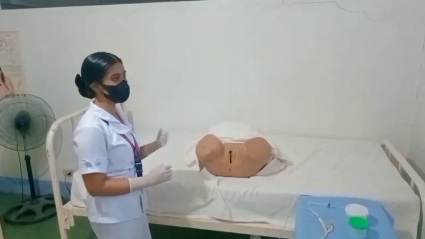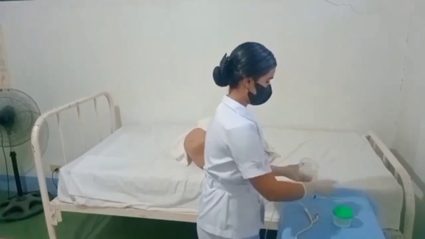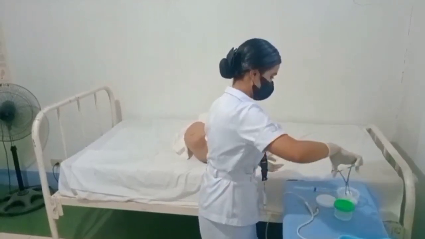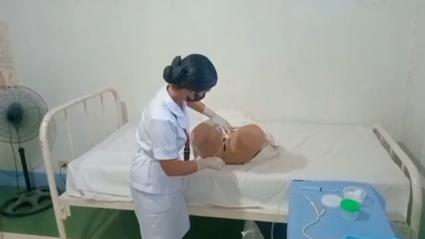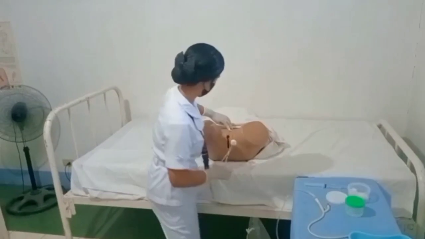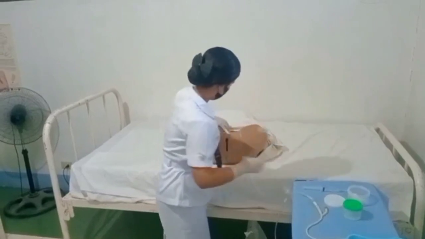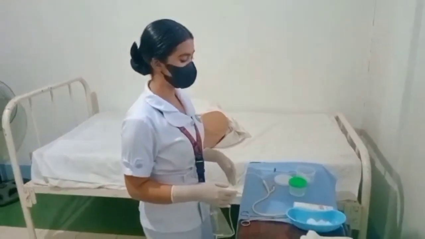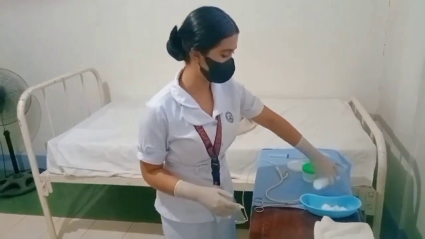Next, I am going to clean the urinary meatus. And next, I am going to lubricate the distal portion of the catheter using the lubricating jelly.